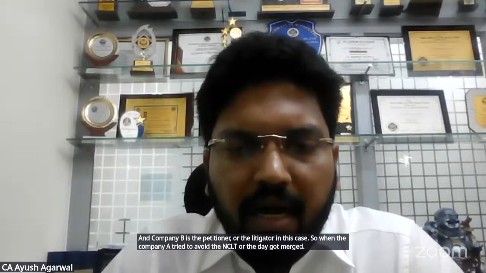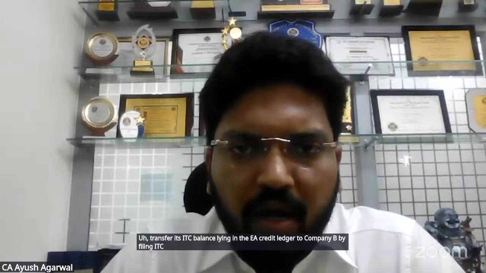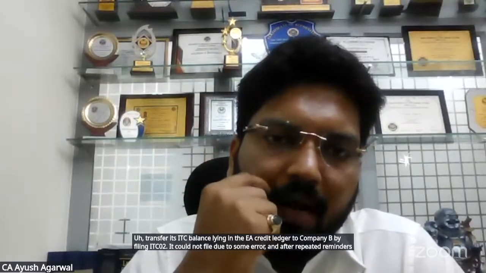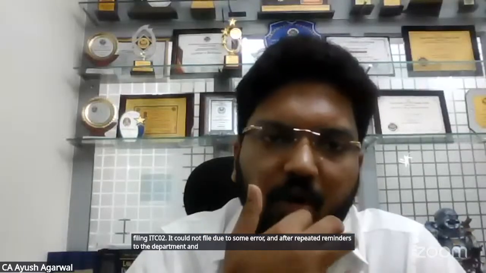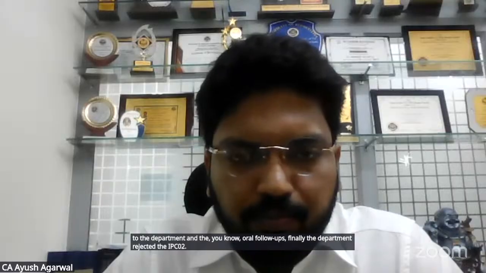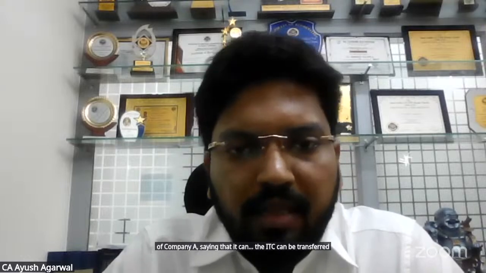When company A tried to transfer its ITC balance lying in the electronic credit ledger to company B by filing ITC-02, it could not file due to some error. After repeated reminders to the department and oral follow-ups, finally the department rejected the ITC-02 of company A, saying that the ITC can be transferred only in the same state.